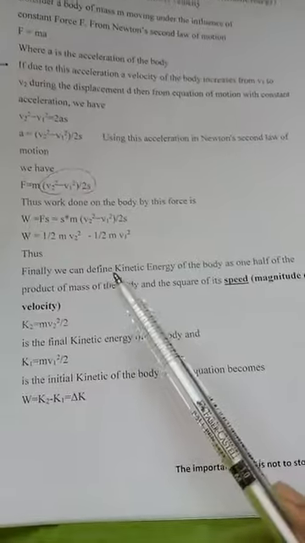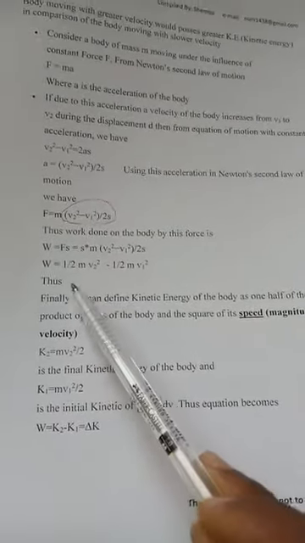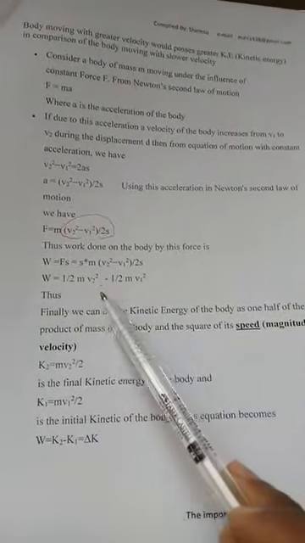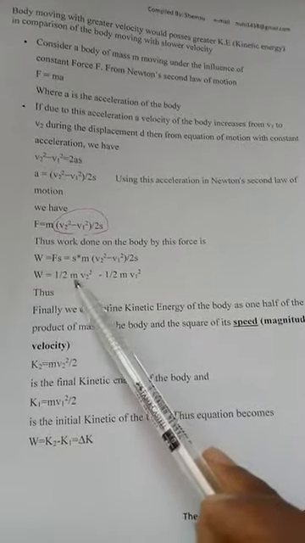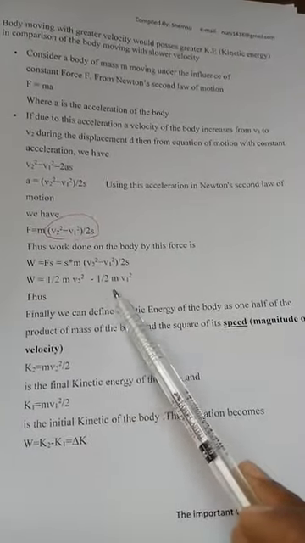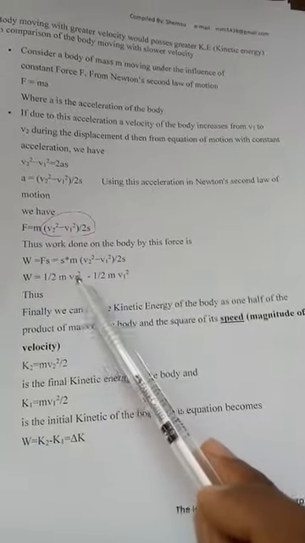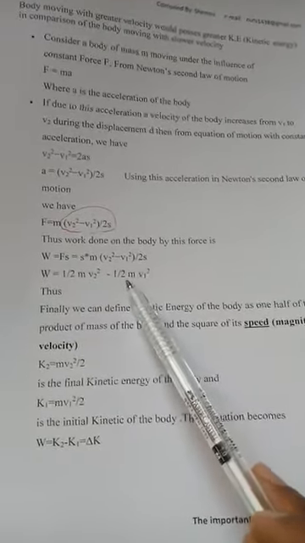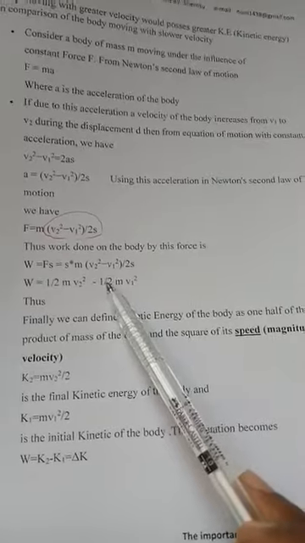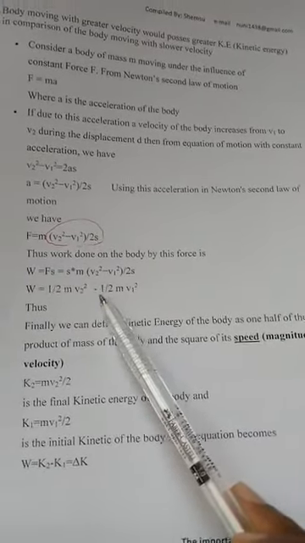Now we can conclude that the work done is the change in kinetic energy, because this is kinetic energy and this is kinetic energy. We have two kinetic energies, kinetic energy before and kinetic energy after. What does it mean? We applied a force to accelerate the body, so we changed the kinetic energy of the body.